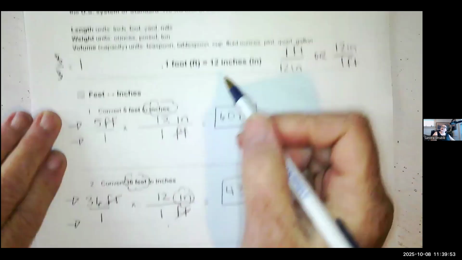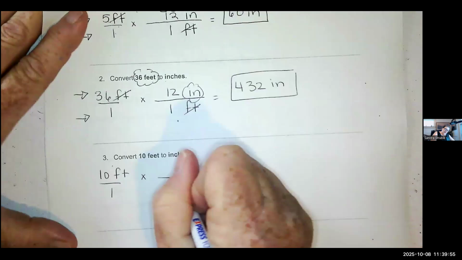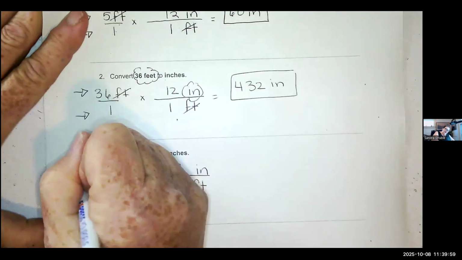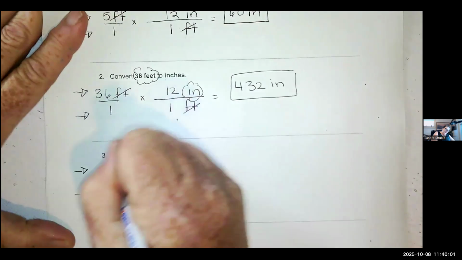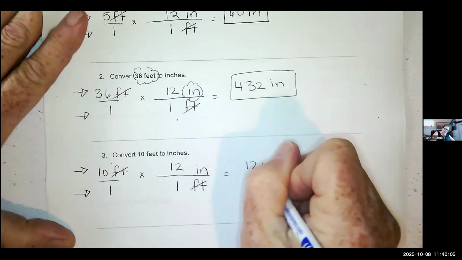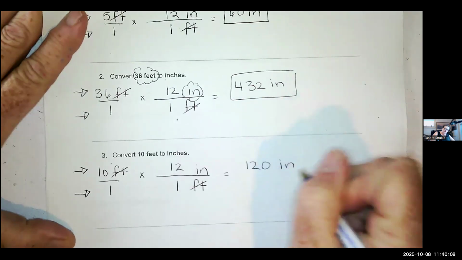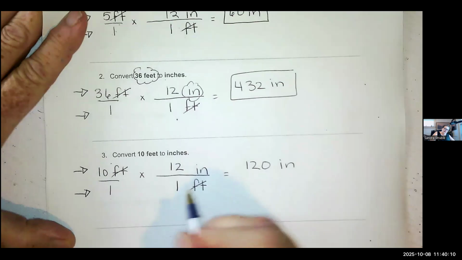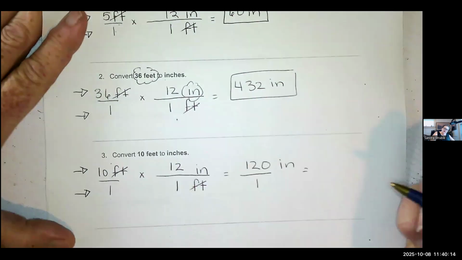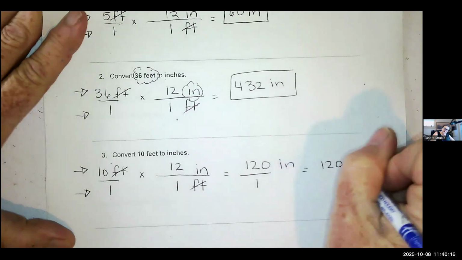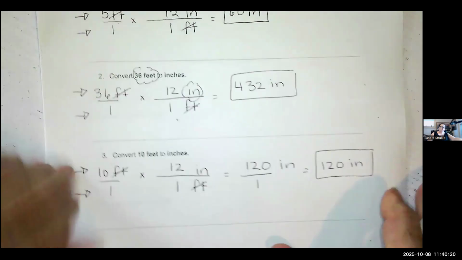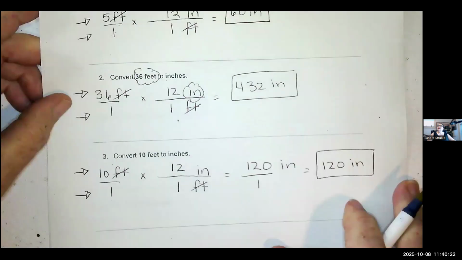I've got a conversion here that says 1 foot is equal to 12 inches. So those are equivalent. Multiplying straight across, feet reduce. 10 times 12 is 120. Don't forget your inches. The units are important. And then 1 times 1 is 1. So if you have trouble with this, put the 1 and then reduce it to 120 inches. Let me know if you have any questions about this as you go along.